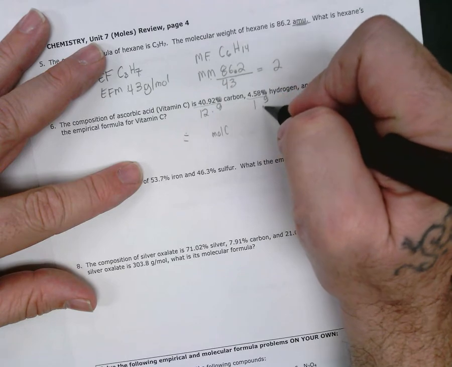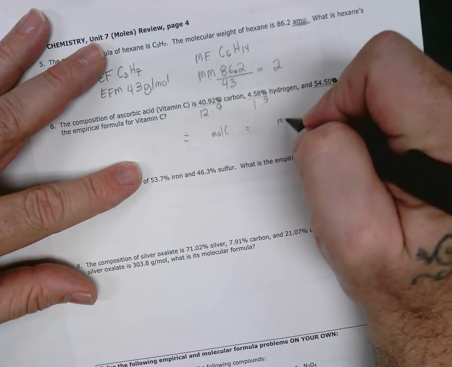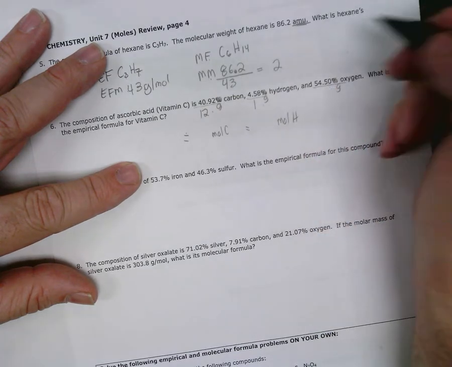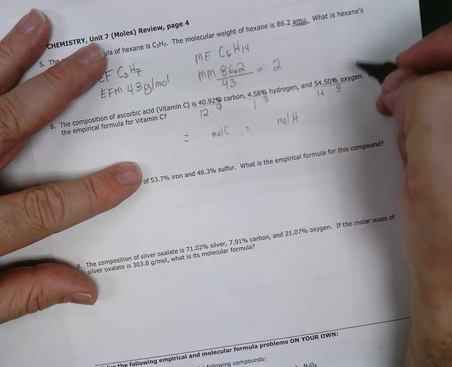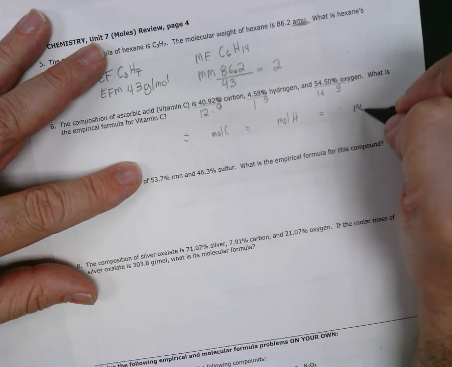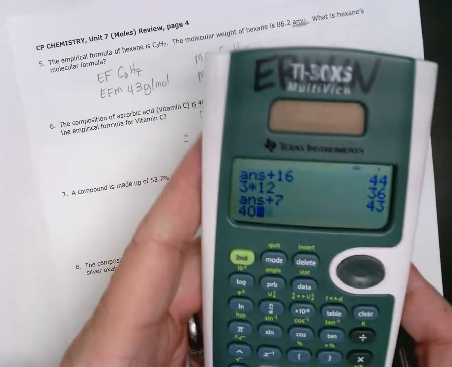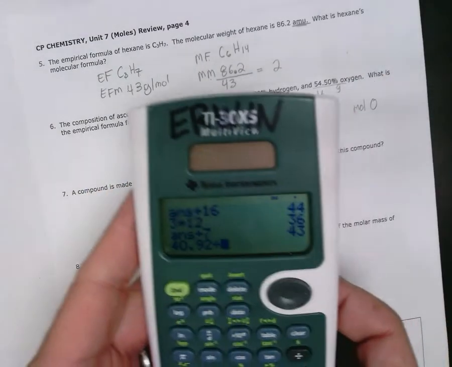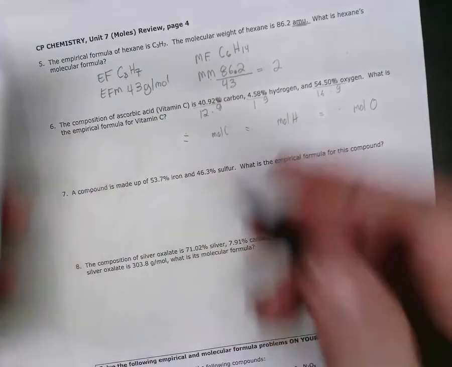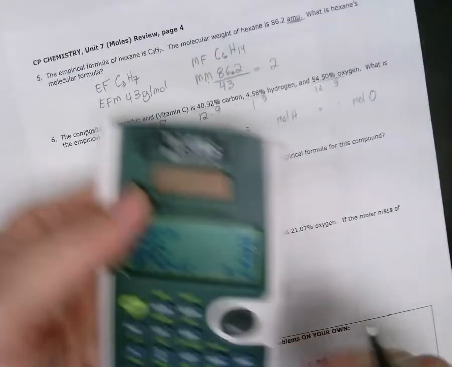Hydrogen, 1 gram per mole. So I'm going to get an answer for moles of hydrogen. And then oxygen, dividing by 16 grams per mole. And I'm going to get an answer for moles of oxygen. Okay, so 40.92 divided by 12 gives me 3.41 moles of carbon. Notice I did not round.